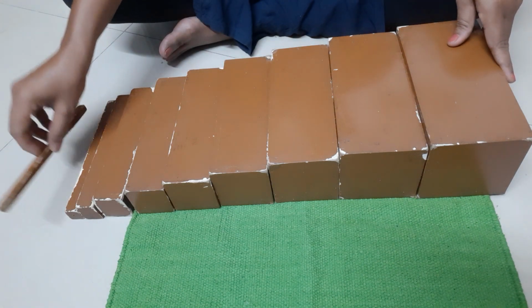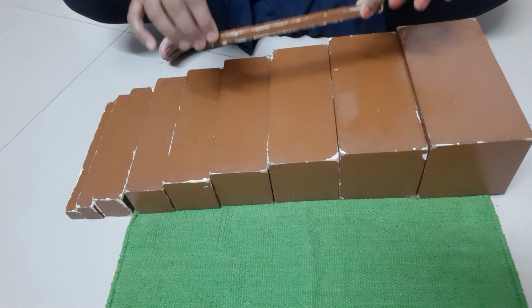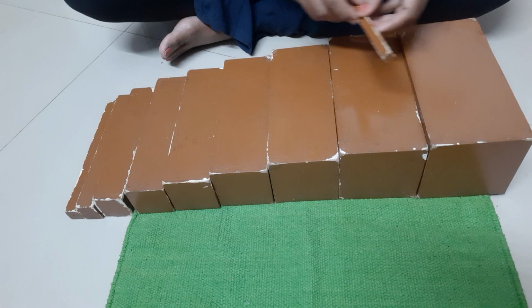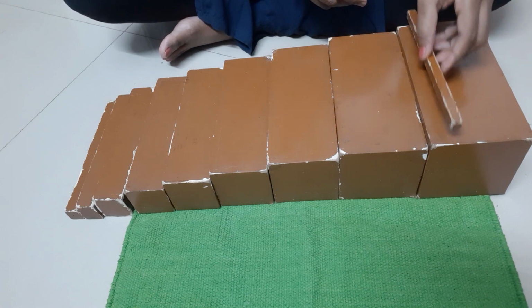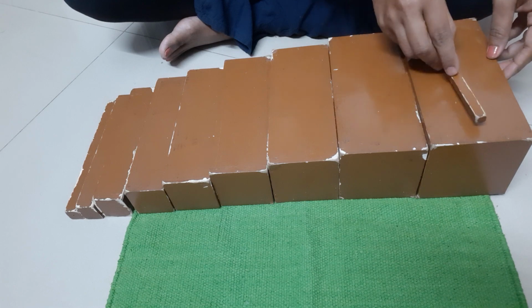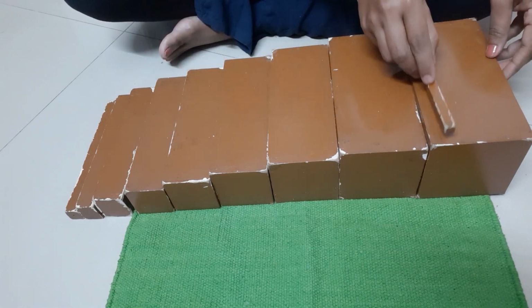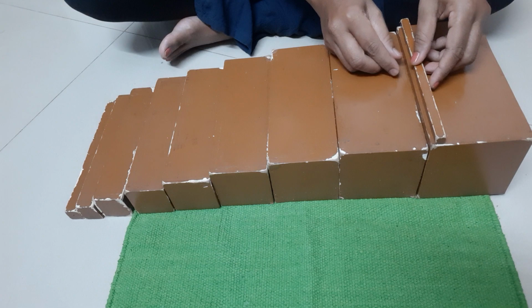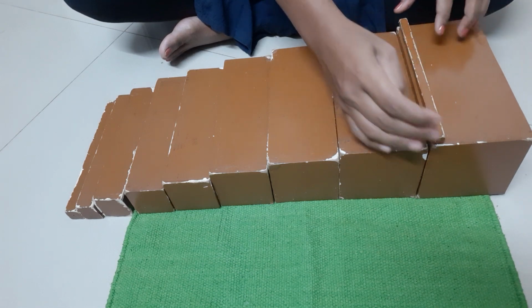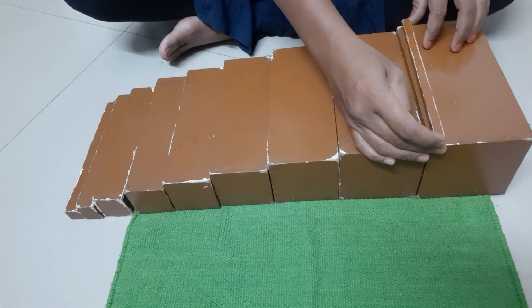Now we have to take this thinnest prism and keep the thinnest one on each prism to show the width and the height of the prism. The length will be the same, that is 20 centimeters.